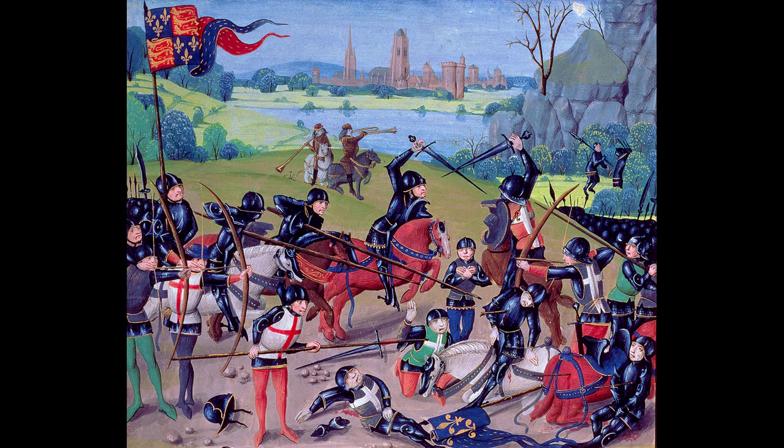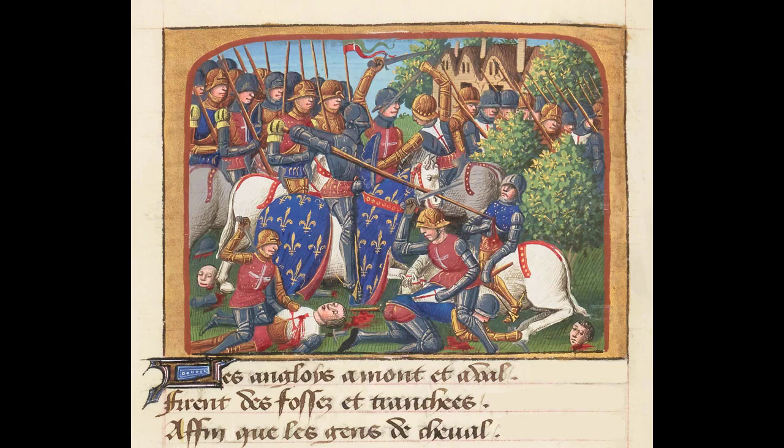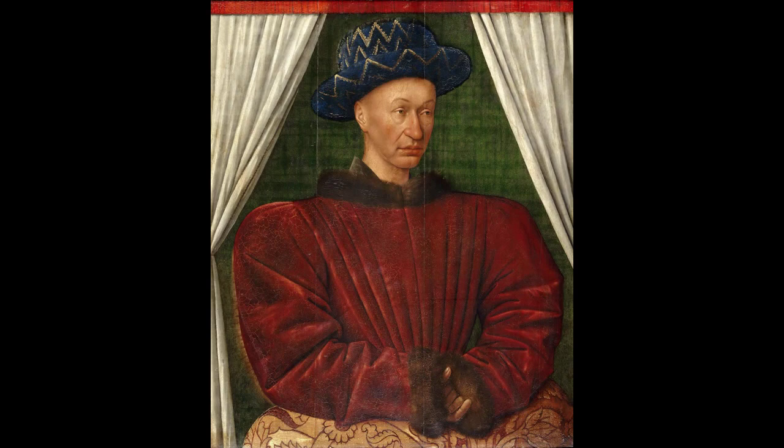The conflict shaped the balance of power in Western Europe, influenced the development of national identities, and contributed to the evolution of chivalry and knighthood. It also left a lasting impact on literature, art, and culture, as writers and artists sought to make sense of the war's complexities. In conclusion, the 100 Years' War was a pivotal moment in European history, marked by remarkable courage, resilience, and ingenuity.